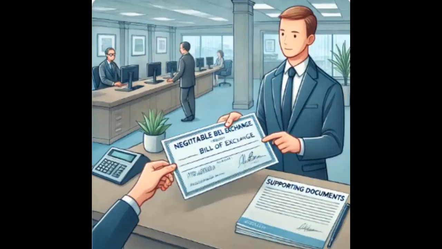Step 5. Wait for verification. Allow time for your bank to verify and accept the bill of exchange. This process typically takes several days. Your bank may contact you if additional information or documentation is needed. Once the bank accepts the bill of exchange, the funds can be deposited into your account.